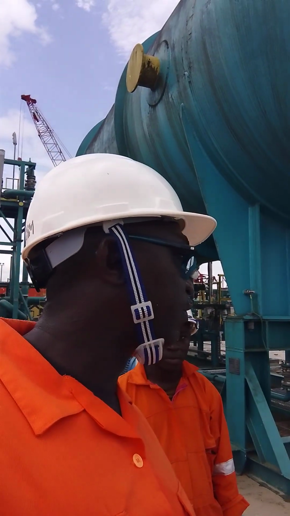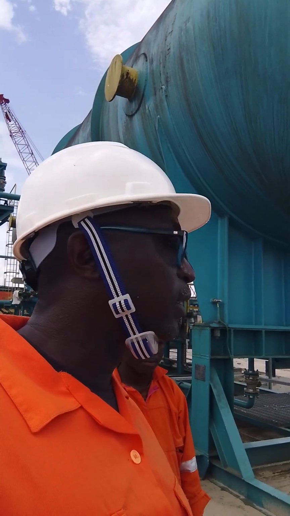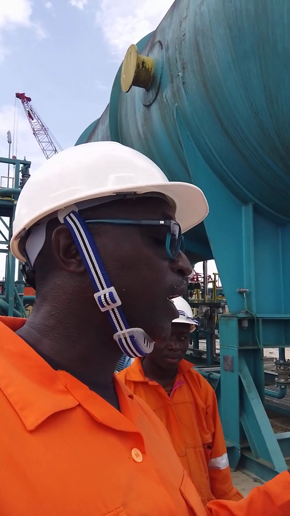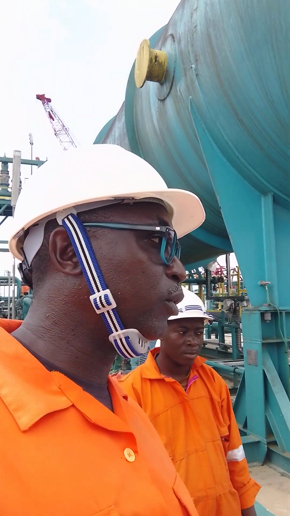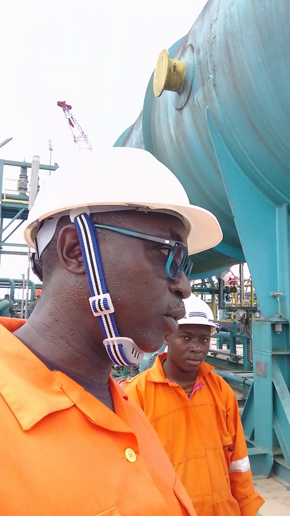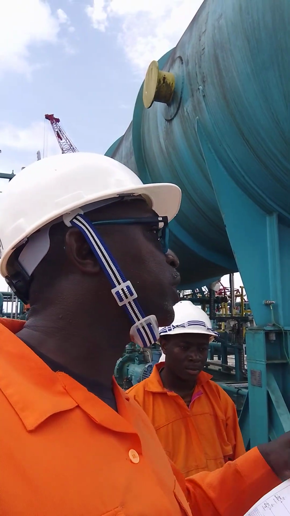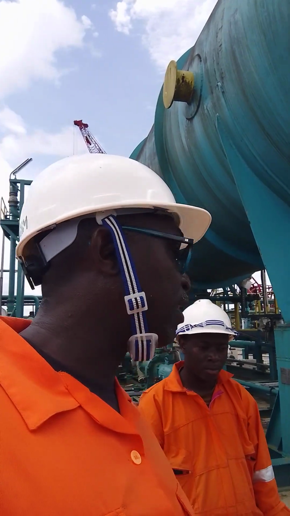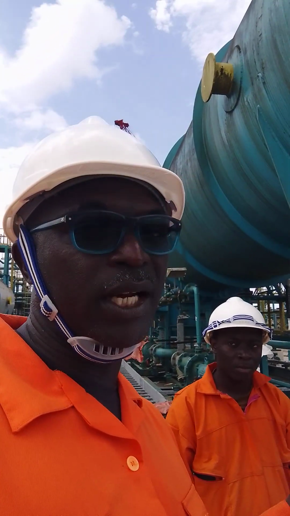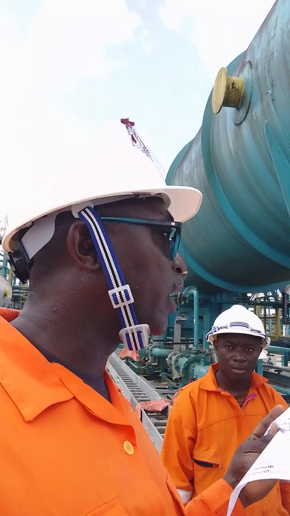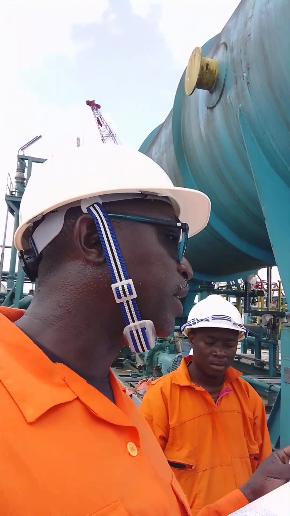So when you hear deliverable, you know what it means, right? The P&ID is a deliverable for the process people, the process engineers or the process teams, or eventually the people who will be operating this facility after the construction. Because the P&ID basically has, when you hear the first letter P, it means piping.